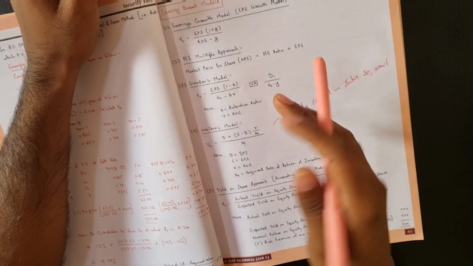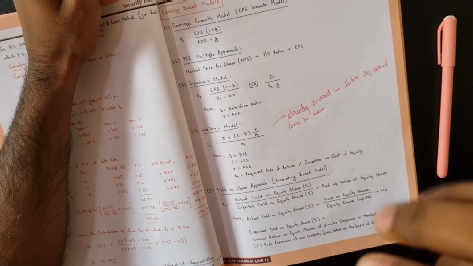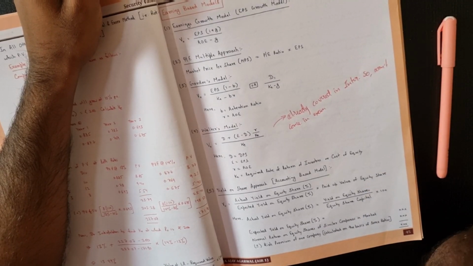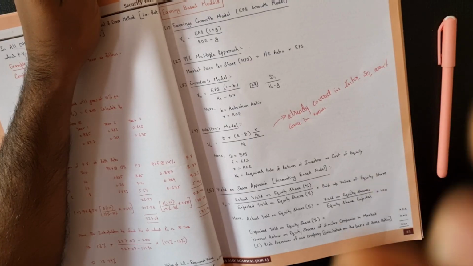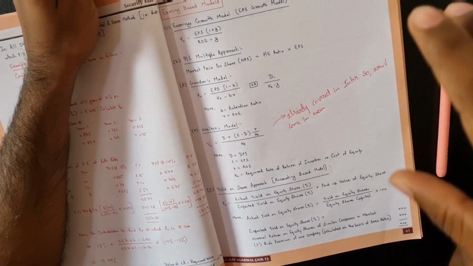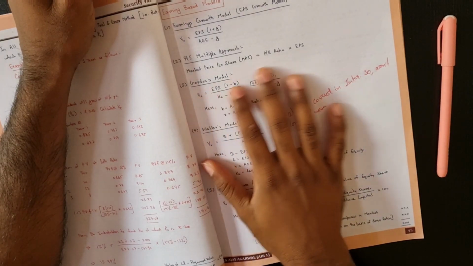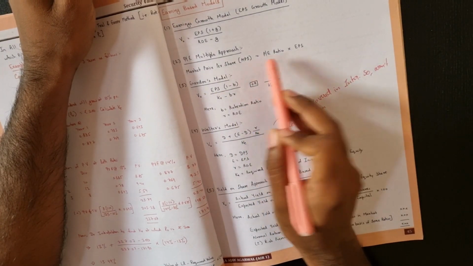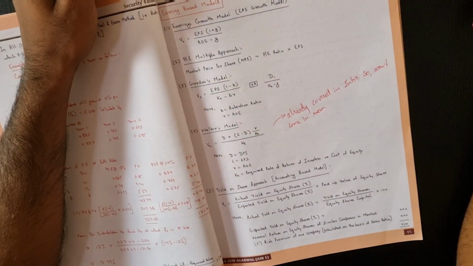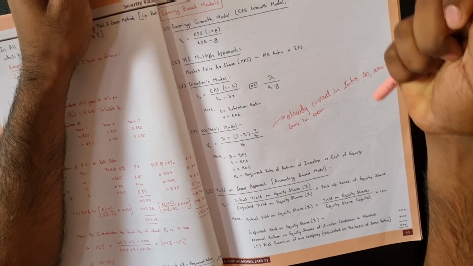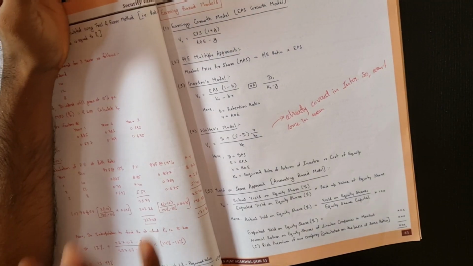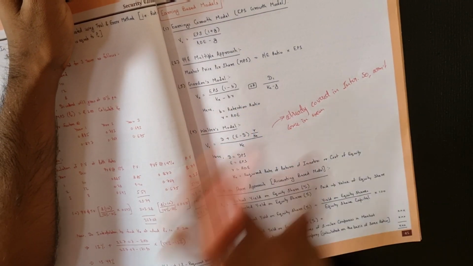The next one is the PE multiple approach. This approach is just a ratio. In ratios we have seen, what is the PE ratio? PE ratio is price upon earning ratio, that is MPS upon EPS. So simply they have given MPS is equal to PE into EPS. This is the basic one. And Gordon's model is D1 upon KE minus G. We have already seen this in dividend based model, so here we'll just brush it up.